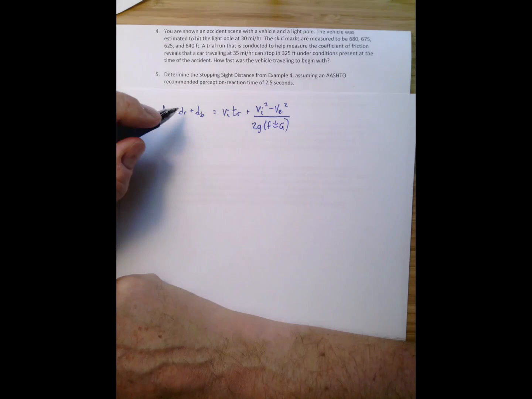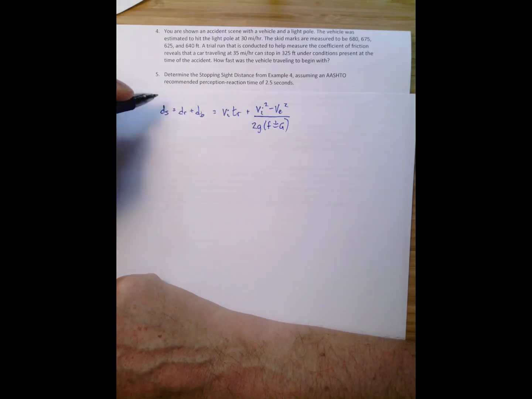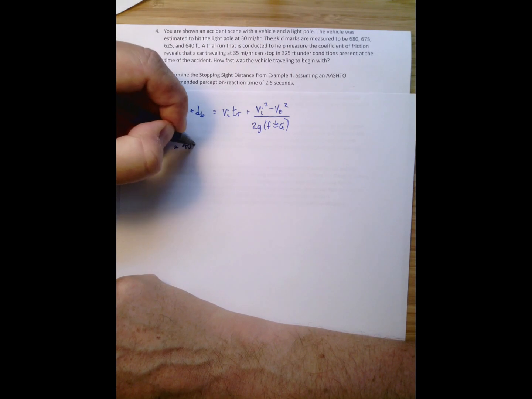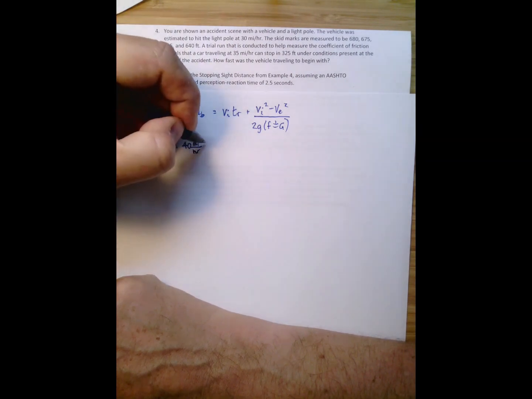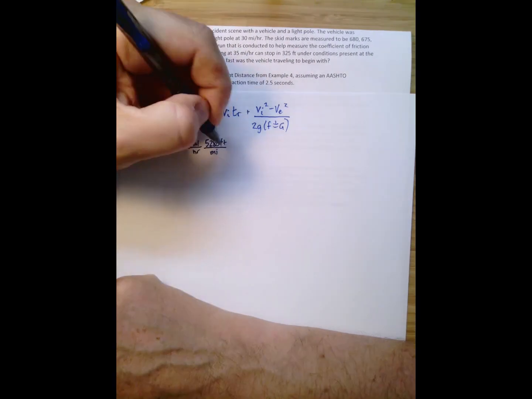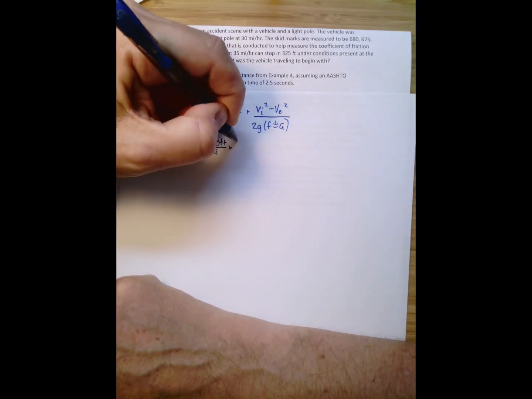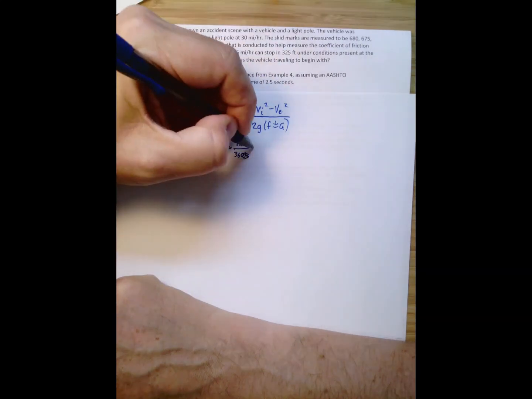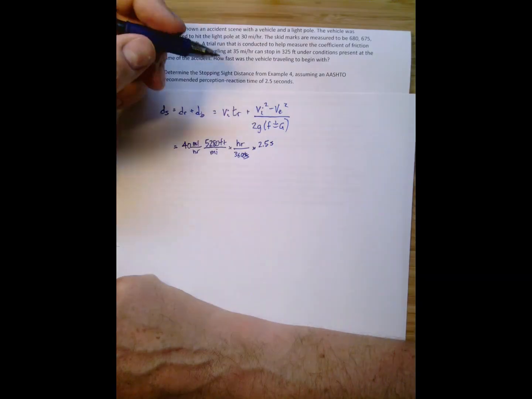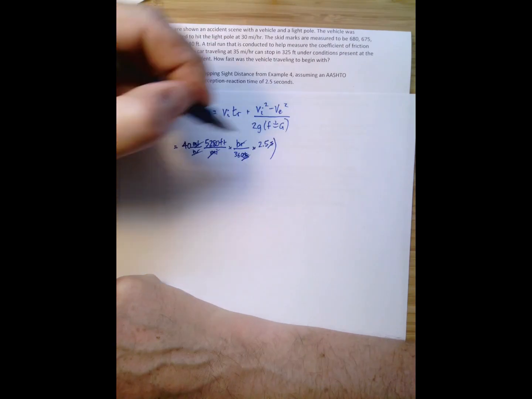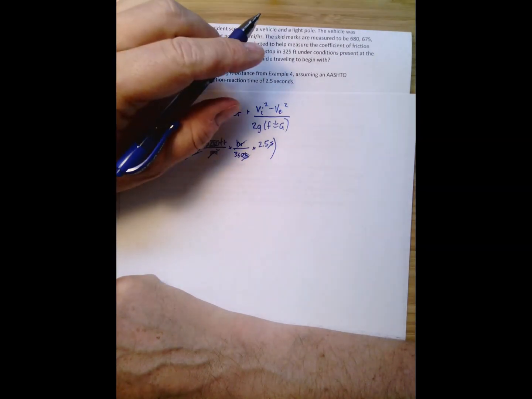Okay, so we have the values from the previous example. So we know that the vehicle was traveling 40 miles per hour for 2.5 seconds. So we have to convert as we've been doing. 5,280 feet per mile and 3,600 seconds per hour times 2.5 seconds. Miles cancel out, hours cancel out, seconds cancel out. So this is now all in feet.